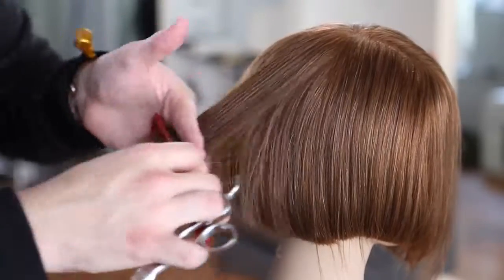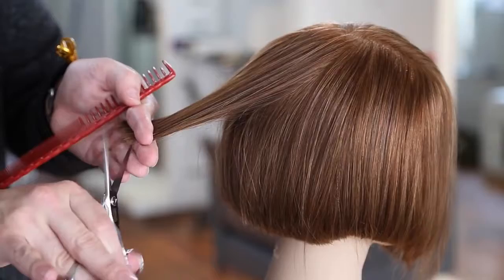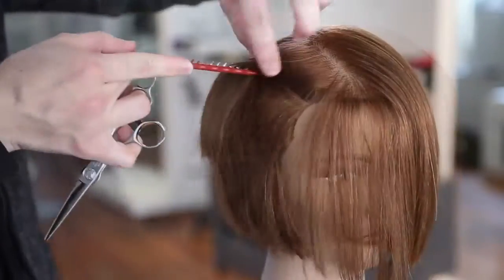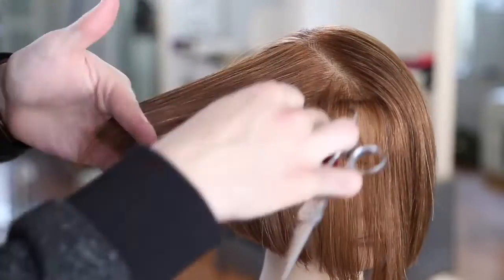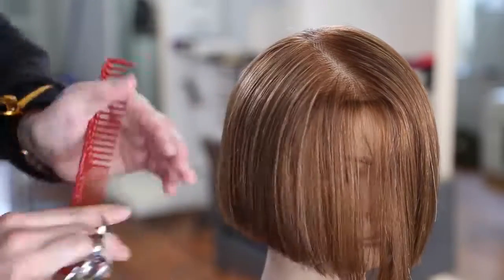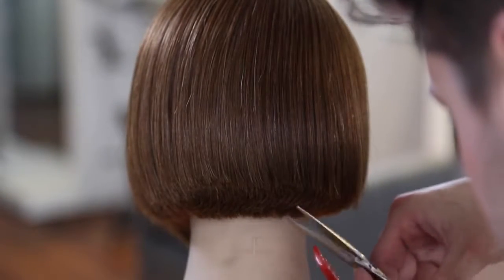So I'm going through, adding in the details, doing point cutting. So I'm point cutting the edges throughout this because I really want to soften the entire top of the haircut and really clean up all those little hairs that are hanging over. The reason they're hanging over is because I did the haircut wet and it wasn't exactly how she's going to wear it. So now I just go through, clean it up, and we're good to go.